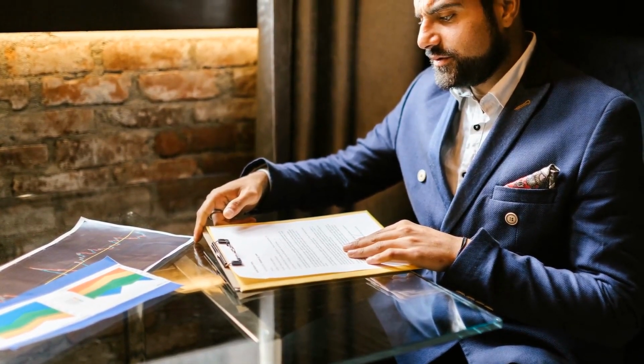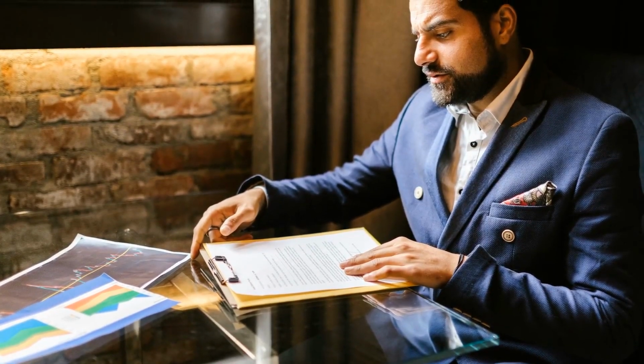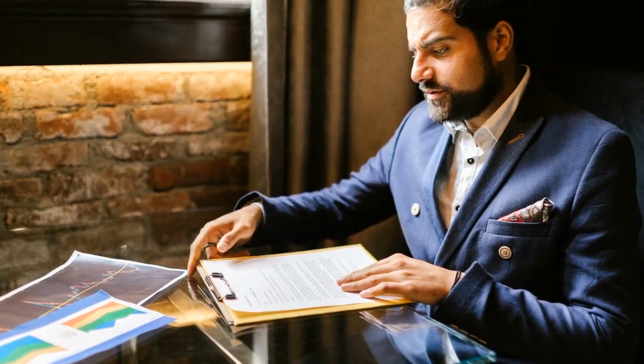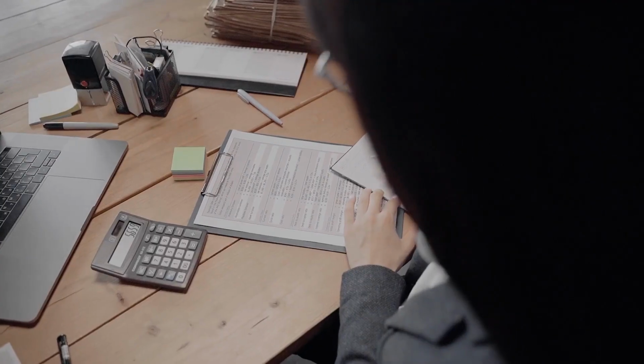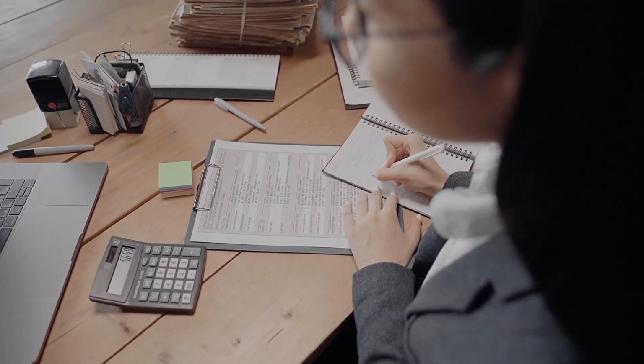This often involves filing annual or biennial reports, keeping your registered agent information up to date, and maintaining accurate financial and operational records. Some states may have additional requirements, such as publishing your articles of organization in a local newspaper or paying franchise taxes.